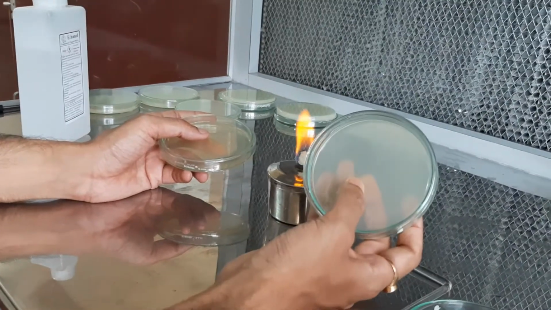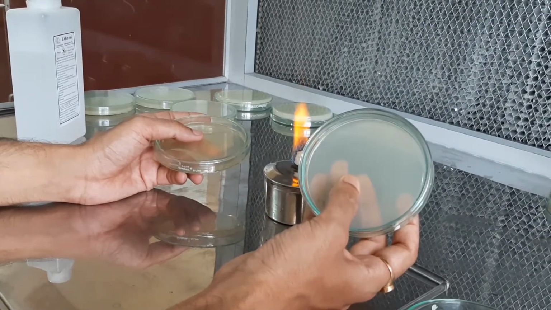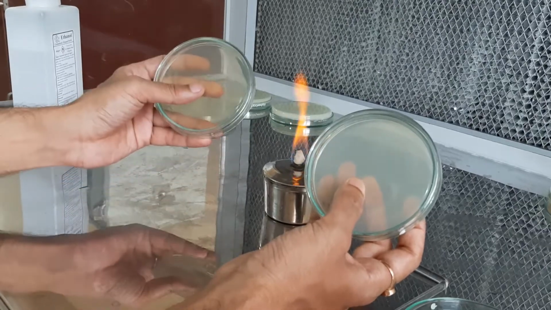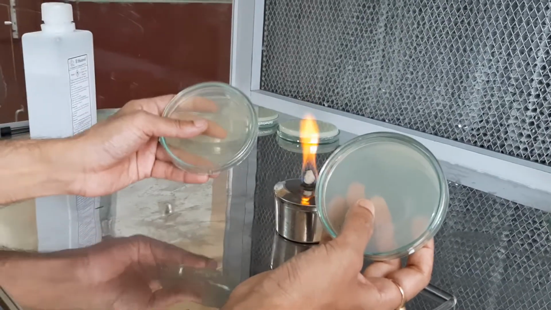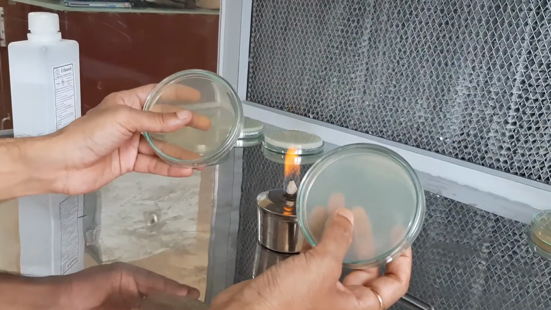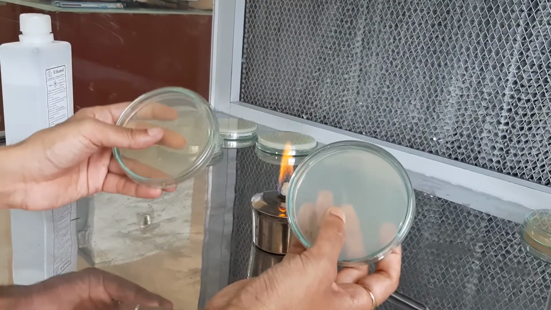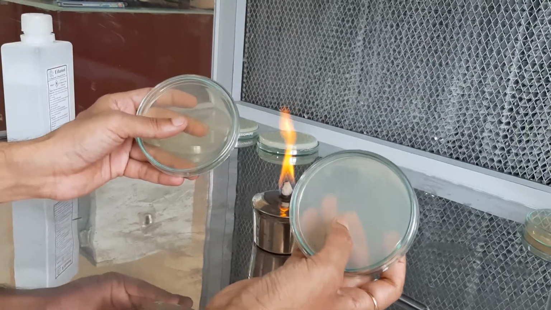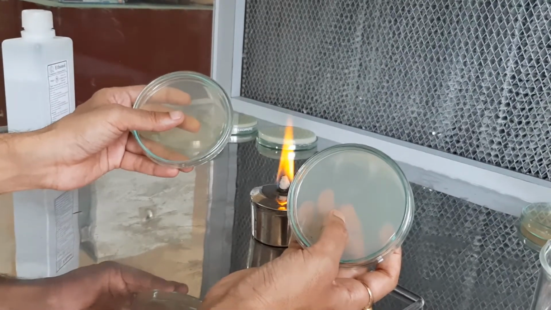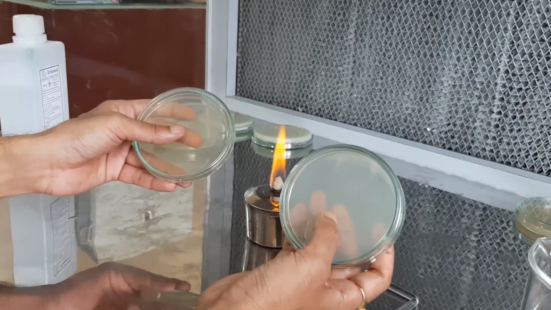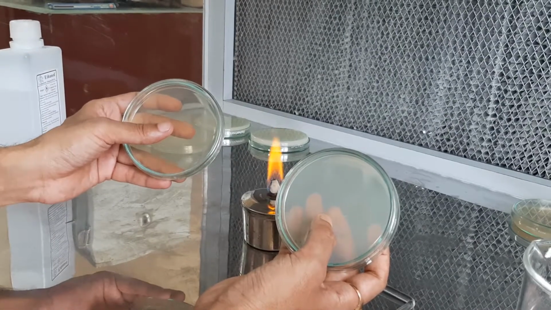The bacteria go inside the incubator at 37 degrees centigrade, whereas the fungi are incubated outside the incubator at room temperature, and fungal cultures usually take more time. In bacterial plates we get growth after 24 hours, whereas for fungal culture we may need 72 hours or even more for complete growth of fungal cells.